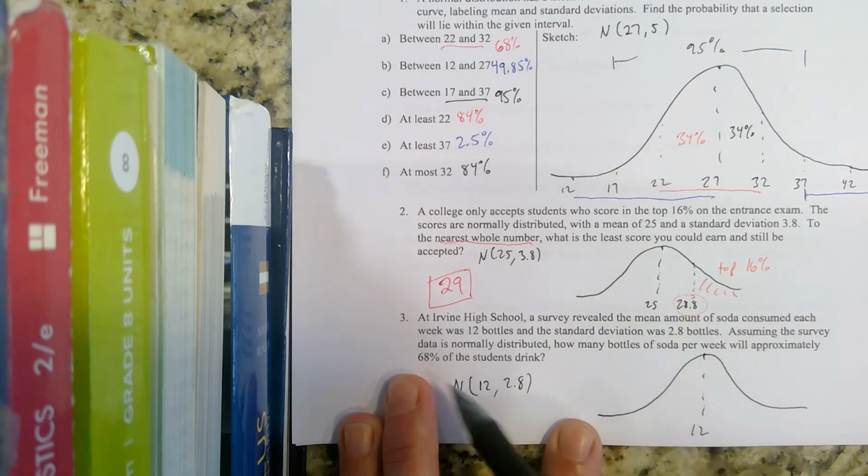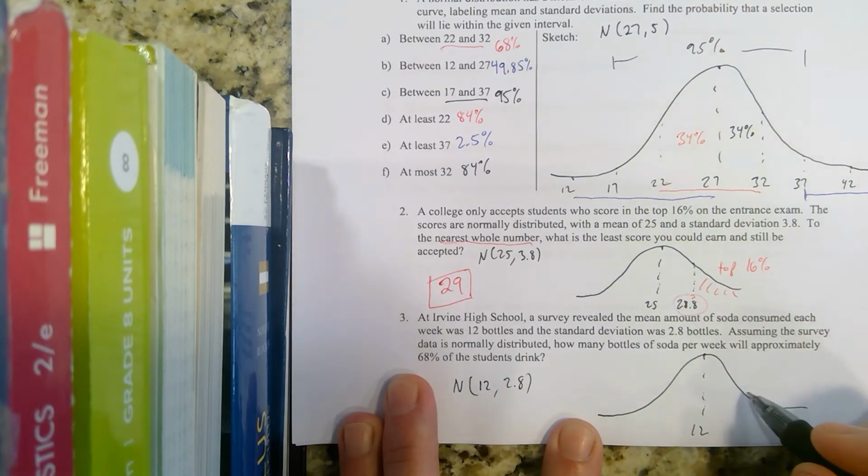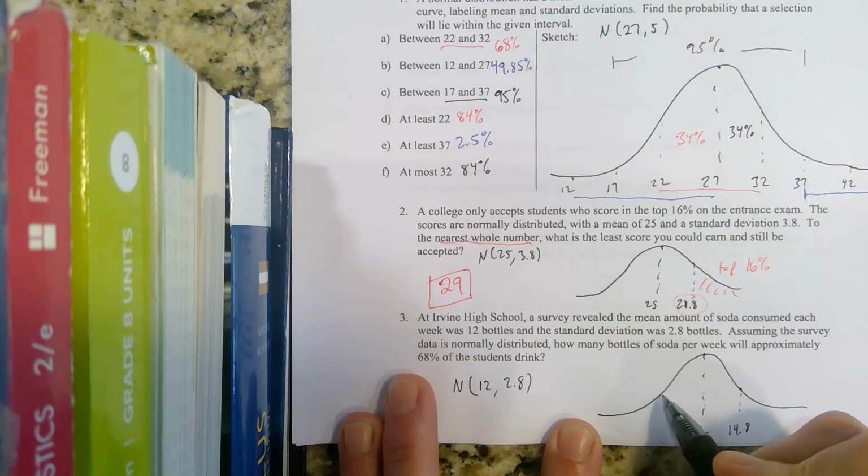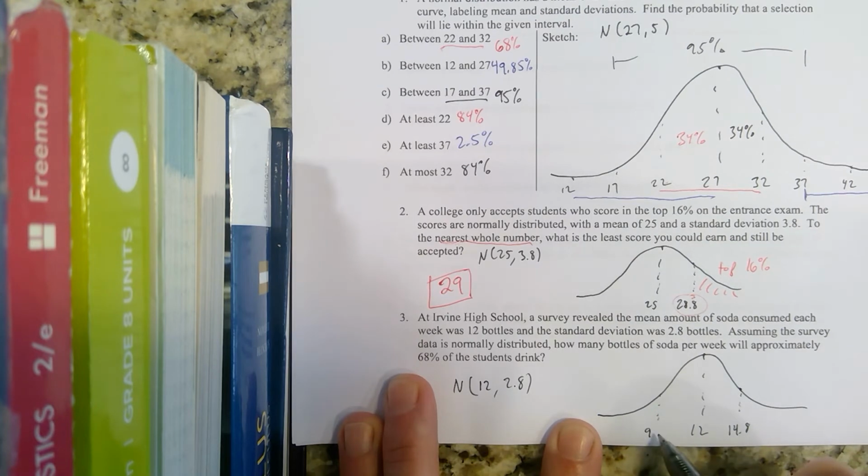Okay. And now this time we're saying, oh, we want the middle 68%. So that means 1 standard deviation above and 1 standard deviation below. So from 9.2 to 14.8, it does say approximately. So I'm going to round those off and say between approximately 9 and 15 bottles of soda.